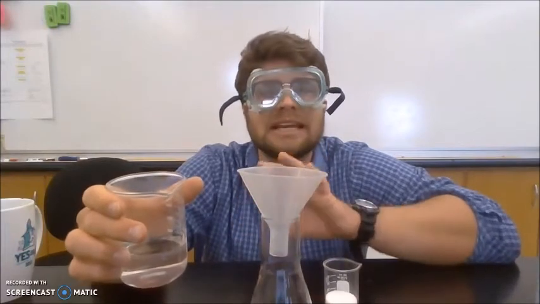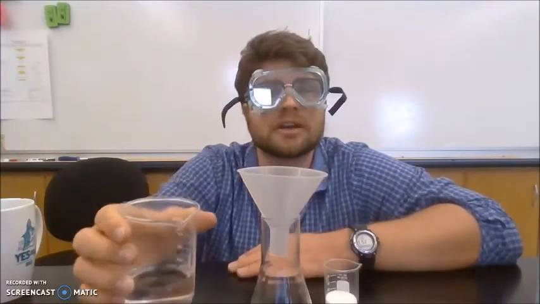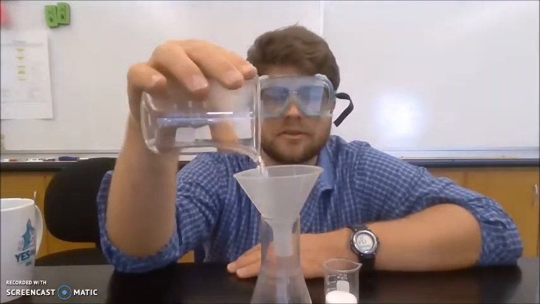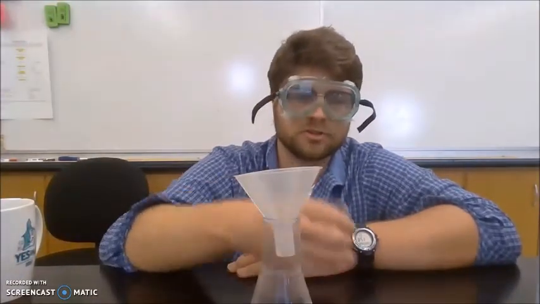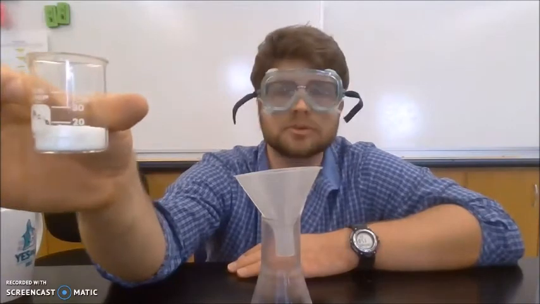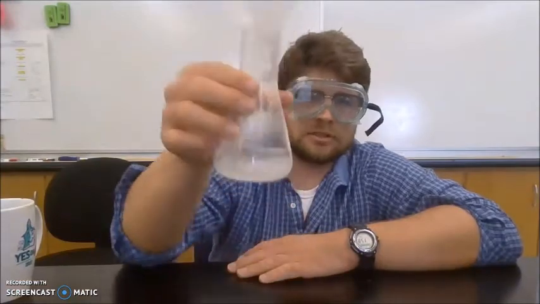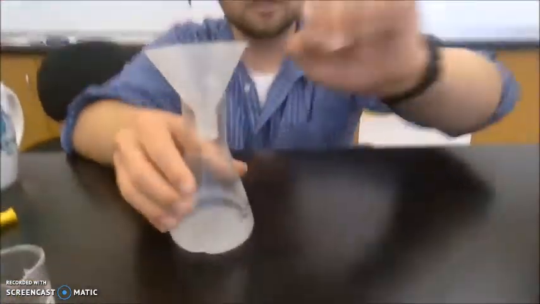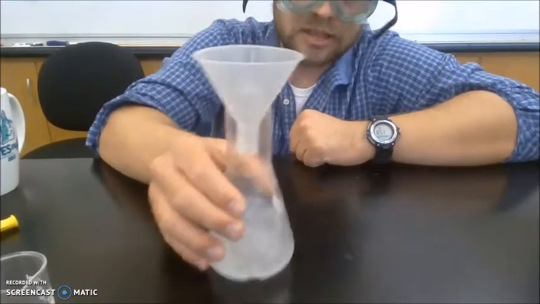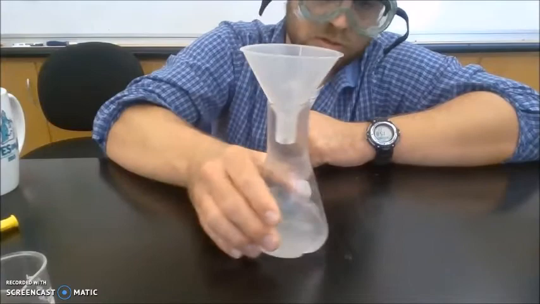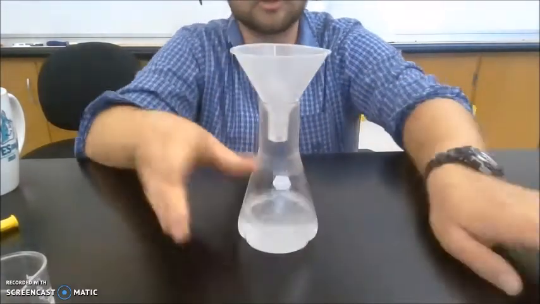Yeast do better between 80 to 90 degrees Fahrenheit. So I've microwaved the water. And now I'll add it to the funnel. There we go. I also have 20 grams of table sugar. So I'll add that. So now I have my solution. Let's mix it up. The table sugar will act as a food source. Mix it up, make sure it's mostly dissolved.